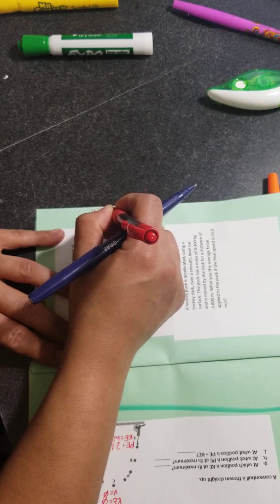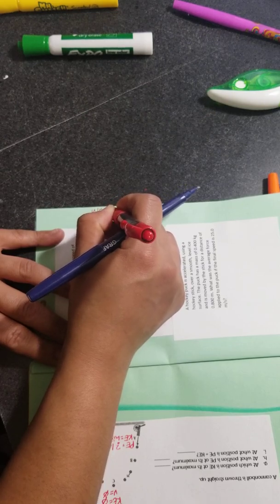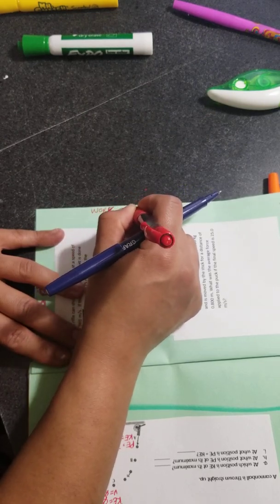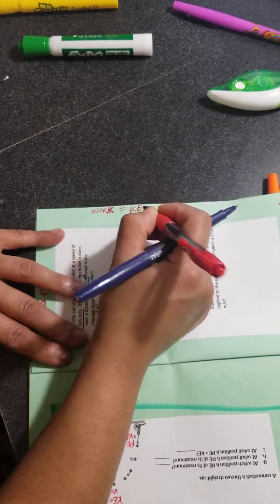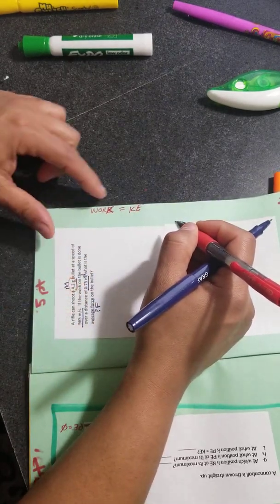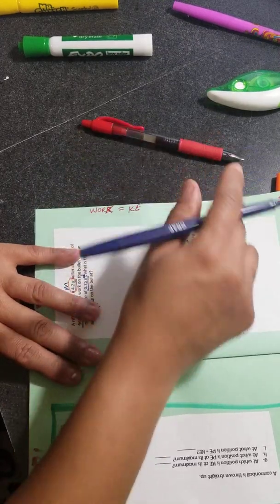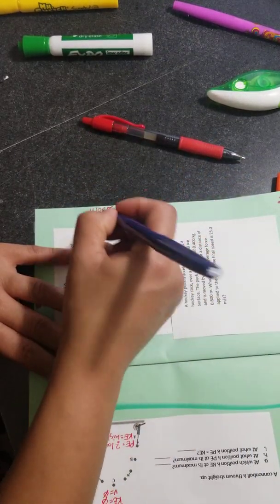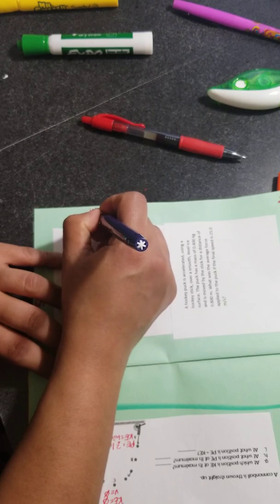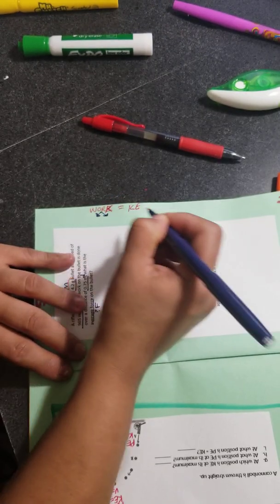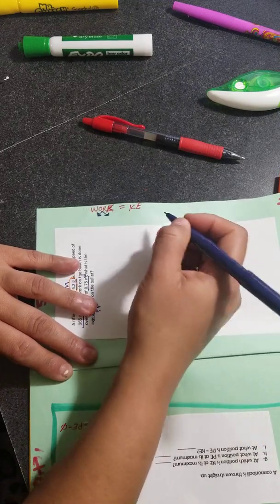I don't know why I put E, K. It equals KE, kinetic energy, because when work is done, movement occurs. Okay? Now, just like those equations with momentum and impulse, we can break this apart into its components, or we can derive a new equation from it.